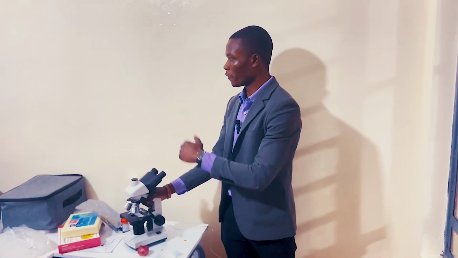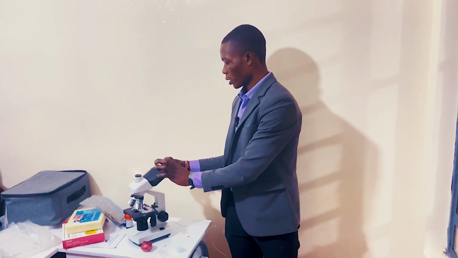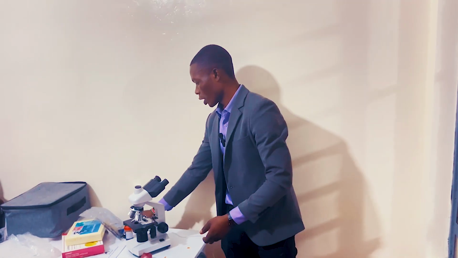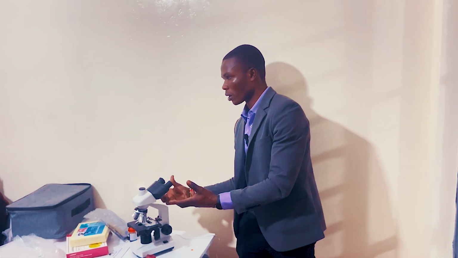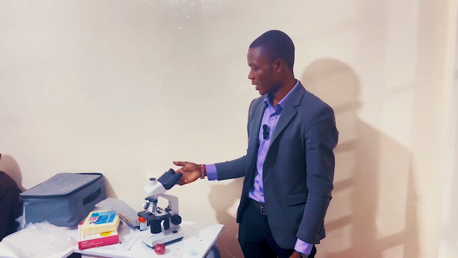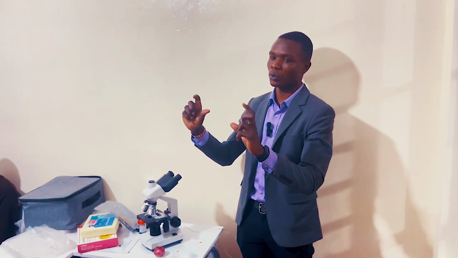Now your work is to view. You come to the eyepiece lens. Now you view. It depends on the objective lens you want to use. And also we have eyepiece lenses. They are here. So just rotate the wheel so that you can know which one you want to use to view your specimen. Are we together up to that point?